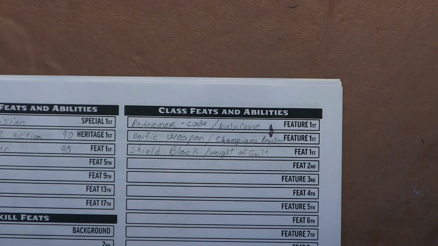And if you do have it, you get to use 1 die type greater if it's a simple weapon. The champion's reaction is also tied to the deity's cause in a sense. Basically, this is a reaction ability for combat.